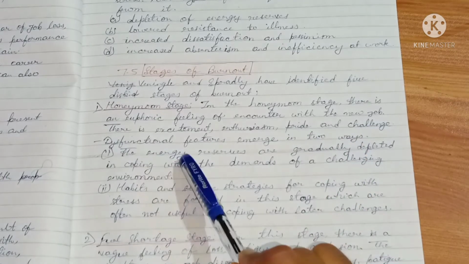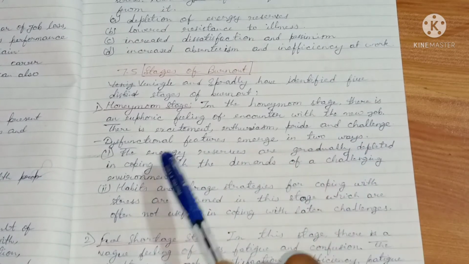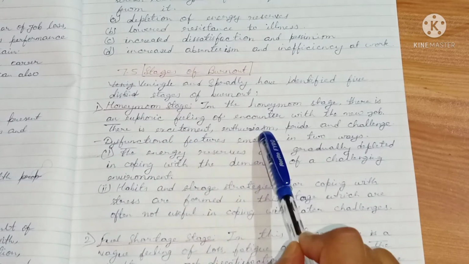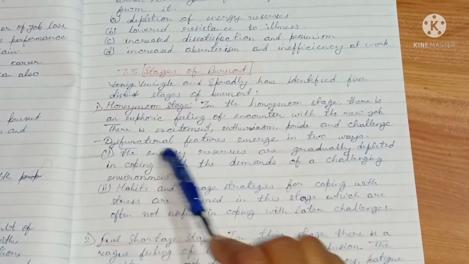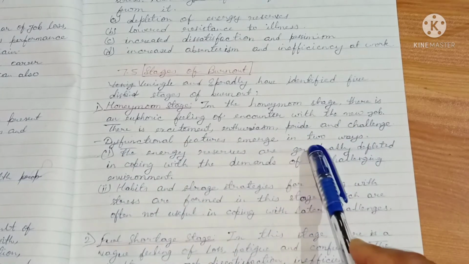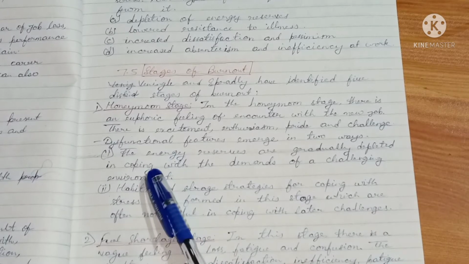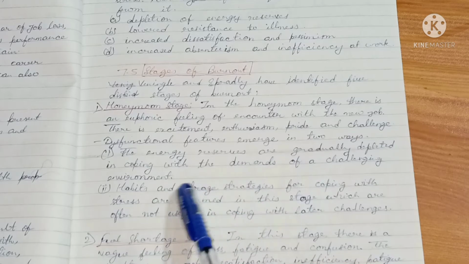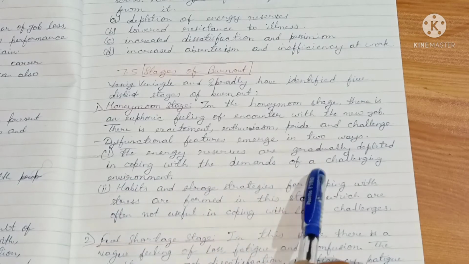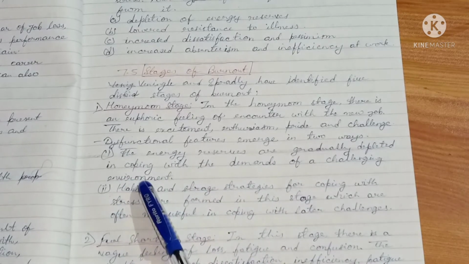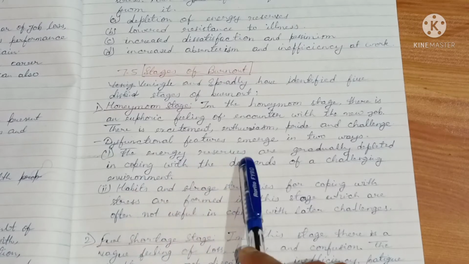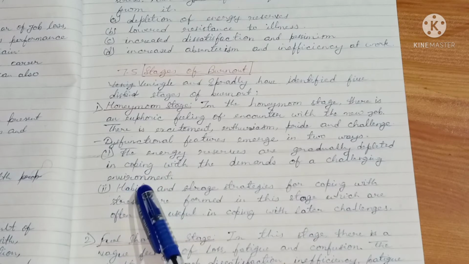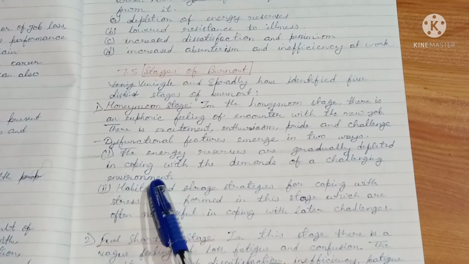Dysfunctional features emerge in two ways. So here, this is the first stage. The symptoms given: excitement, enthusiasm, pride, and challenge. So dysfunctional features may emerge in two ways. The first given, the energy reserves are gradually depleted in coping with the demands of a challenging environment. If the environment is challenging, then the energy reserves are gradually depleted to cope with those demands.